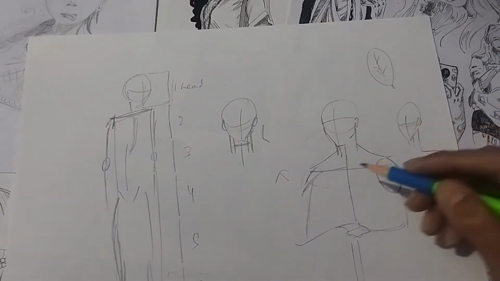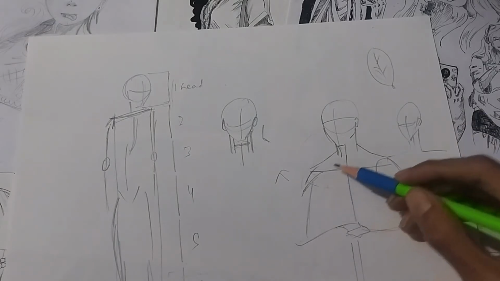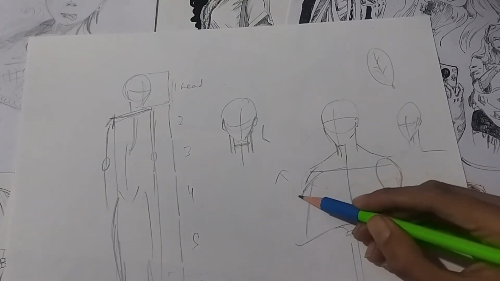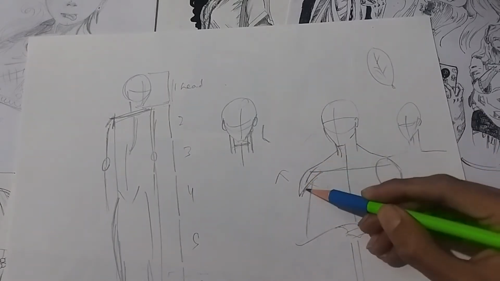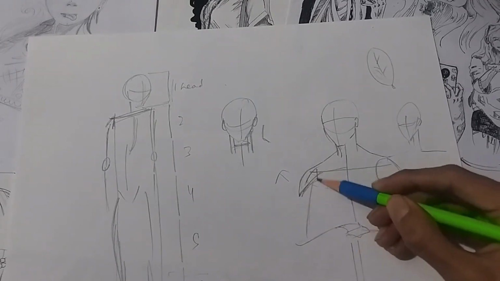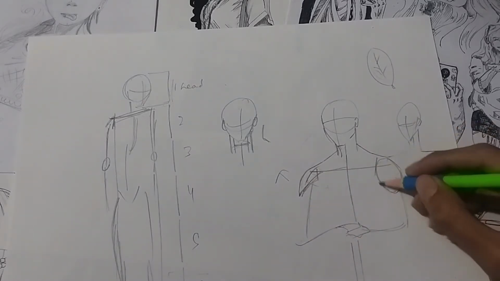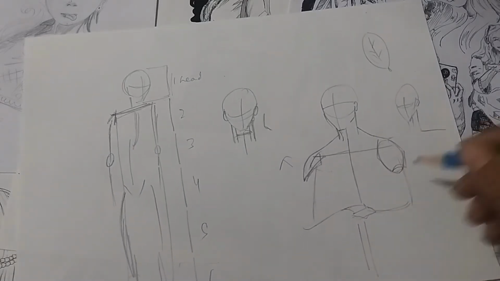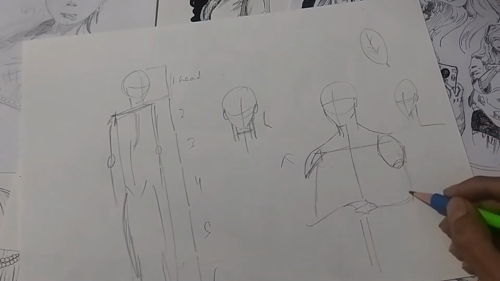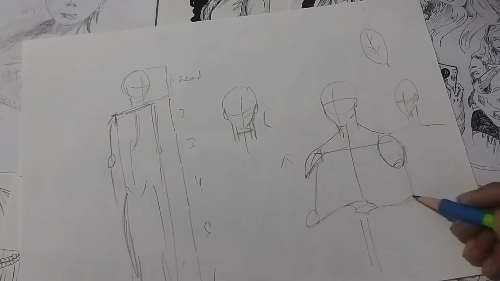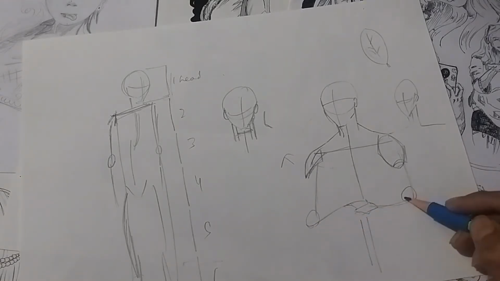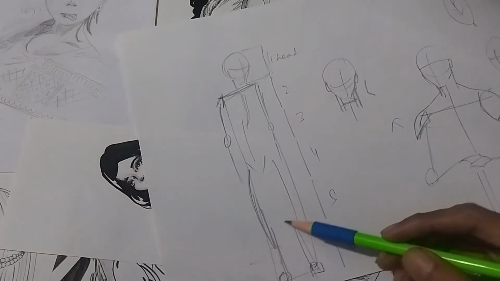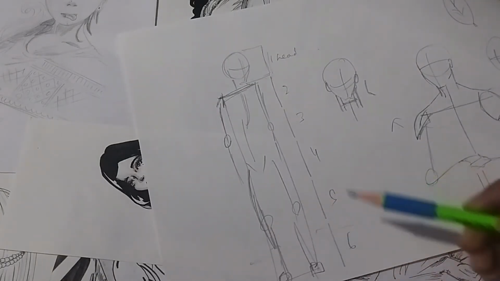If you study human anatomy, you will see there is a muscle here, and then you make it. This is the curve of that muscle. Studying human anatomy is very important if you really want to draw good human figures. Now, the elbows. Draw simple circles for the elbows, and you also draw simple circles for the knees.